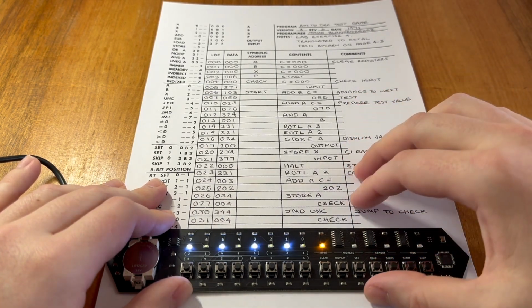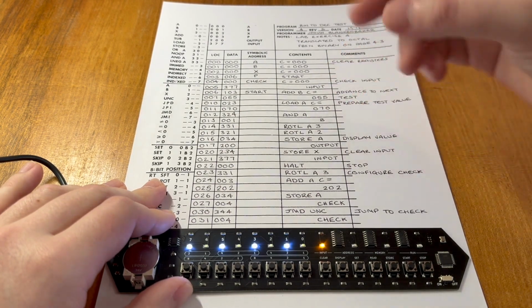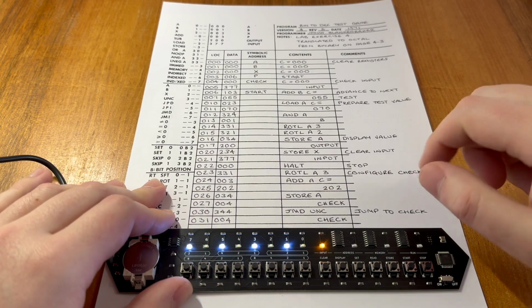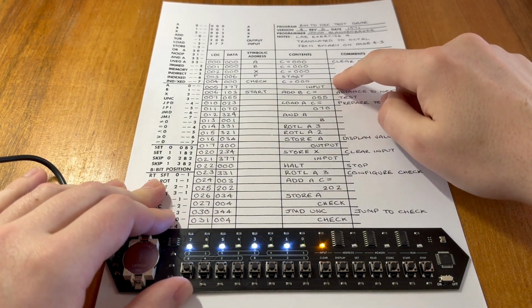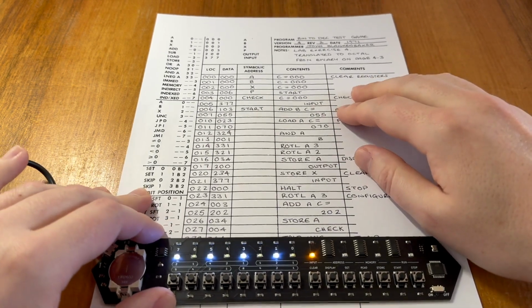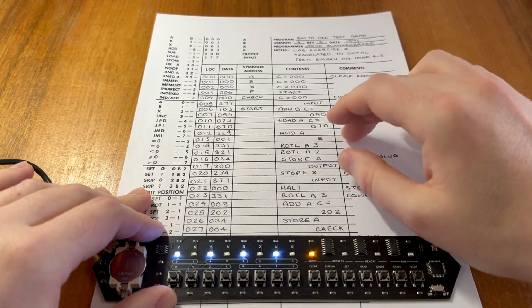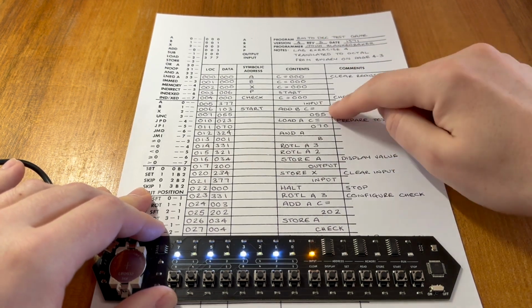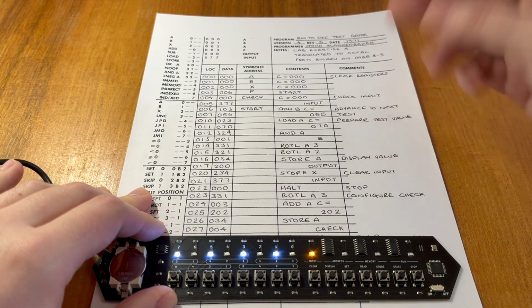If it hasn't been set, it skips the next 2 bytes of memory. Now that can be 1 or 2 instructions depending on the instructions, but it always skips 2 bytes of memory. It goes forward 2 positions. And so the result is that if that particular bit pattern has not been illuminated by the user in the input buffer, it's going to skip these 2 lines of code, which advances to the next test.